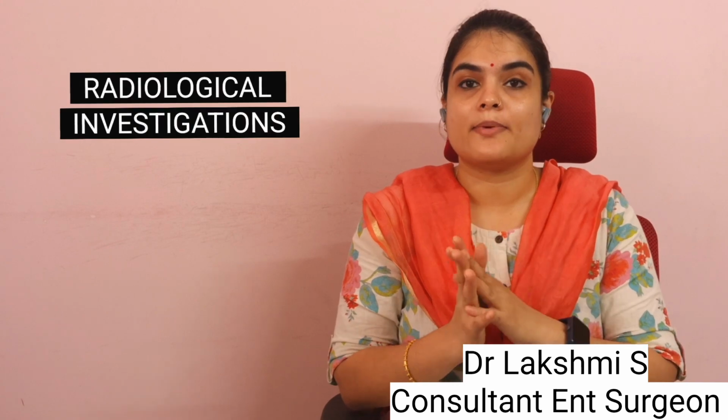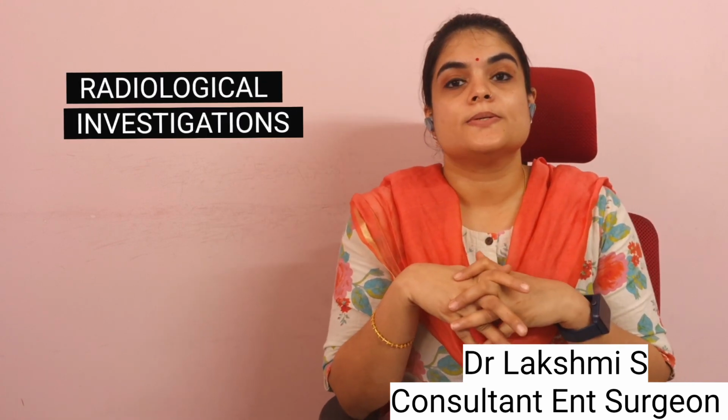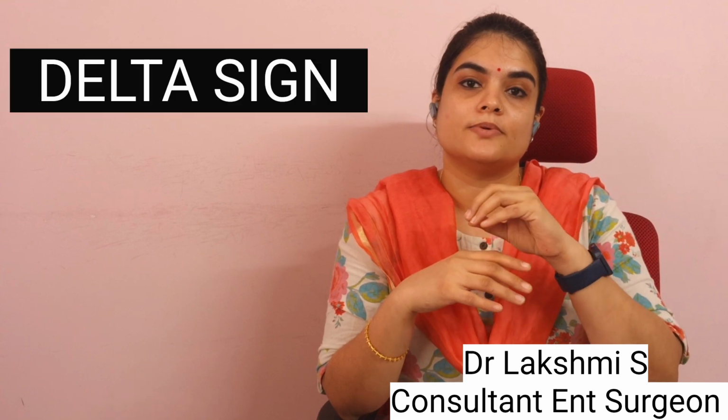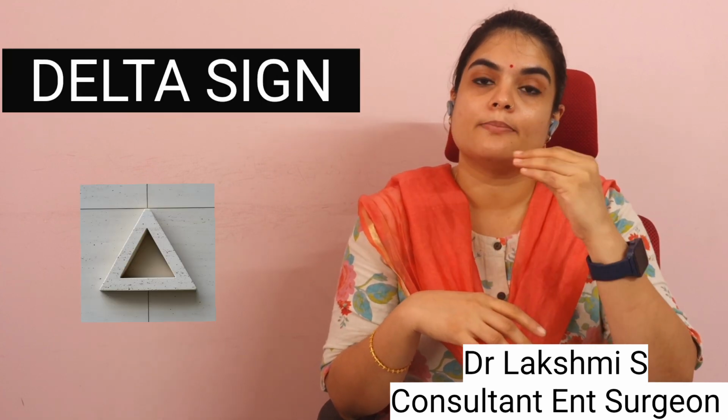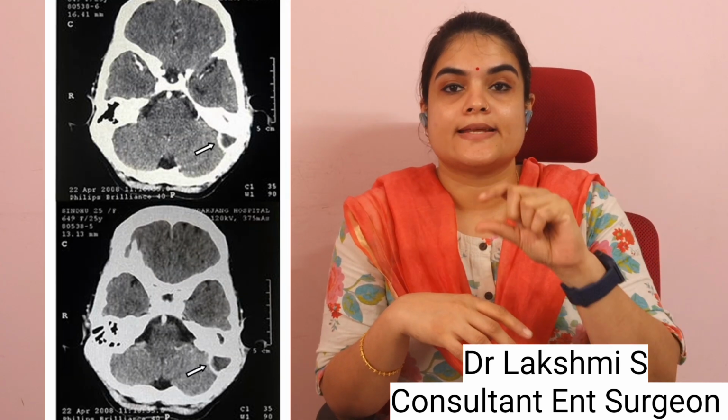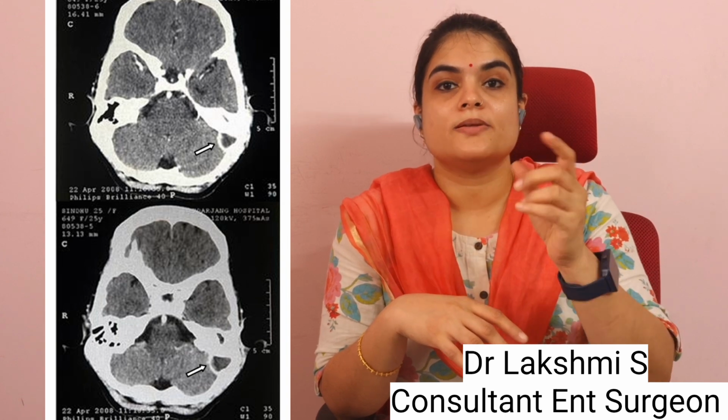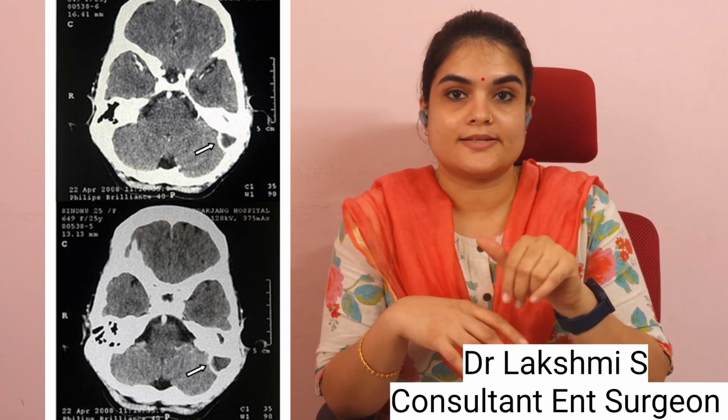and papilledema. So what are the imaging modalities? We have CT and MRI of the temporal bone and brain. So on CT, we can see this delta sign. That is because the sigmoid sinus has a thrombus and the blood flow is not there. So contrast enhanced CT shows the thrombus surrounded by an enhancing dura mater.